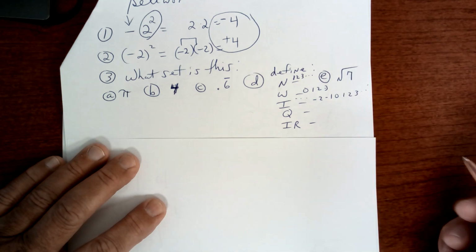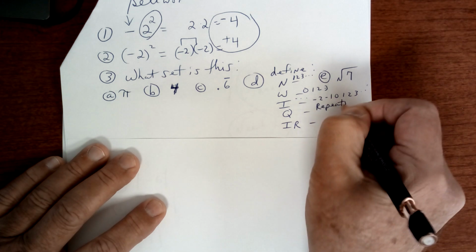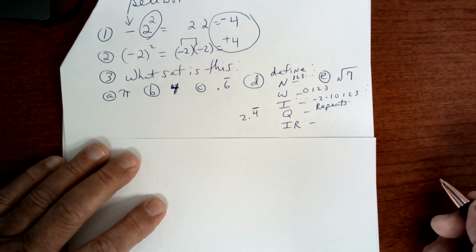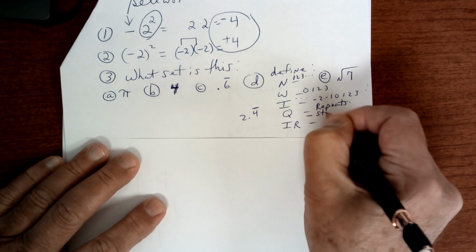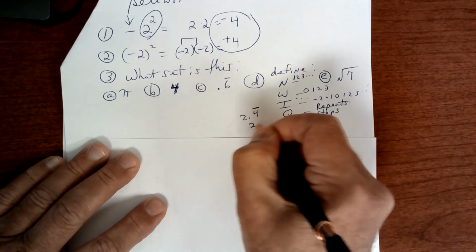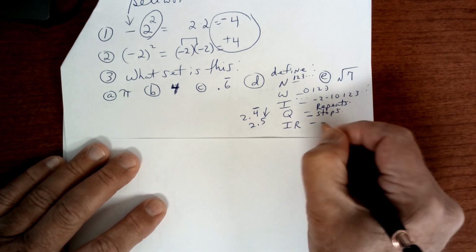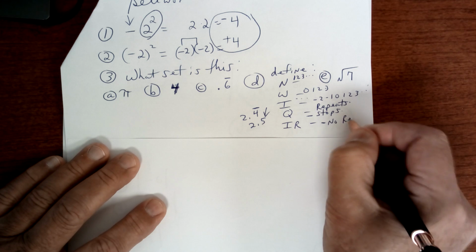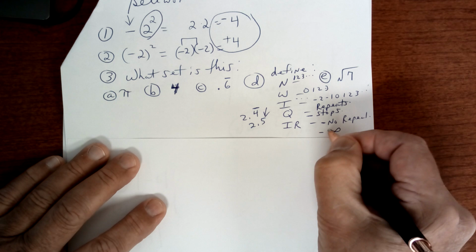A rational number either repeats, like 2.4 repeating, or it terminates, stops, like 2.5, and it stops right there. That would be a rational number. An irrational number does the opposite of this. It does not repeat, so no repeat, and it does not stop, so it goes on forever, and we'll use infinity.